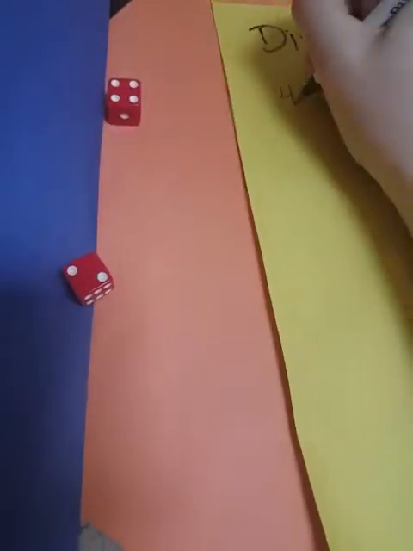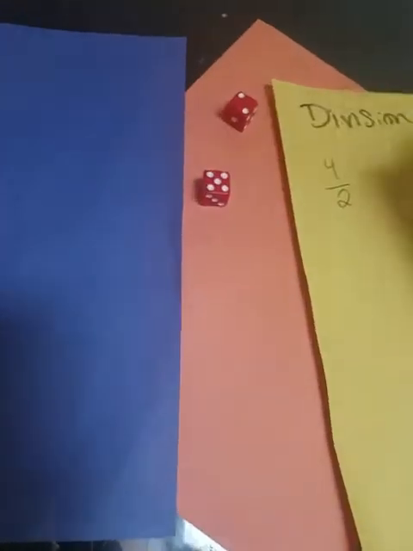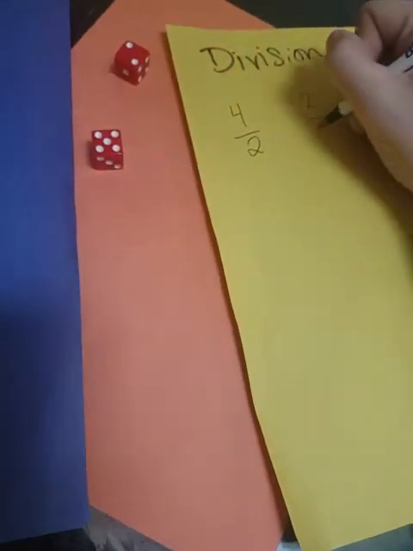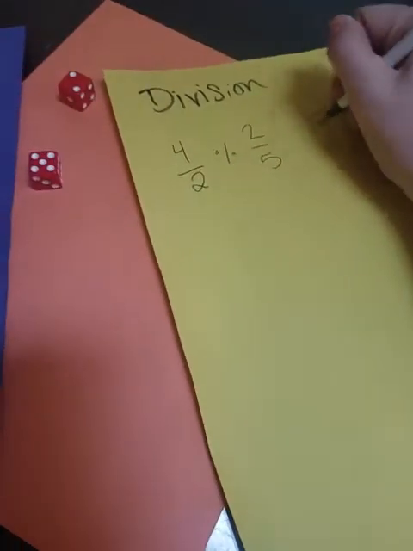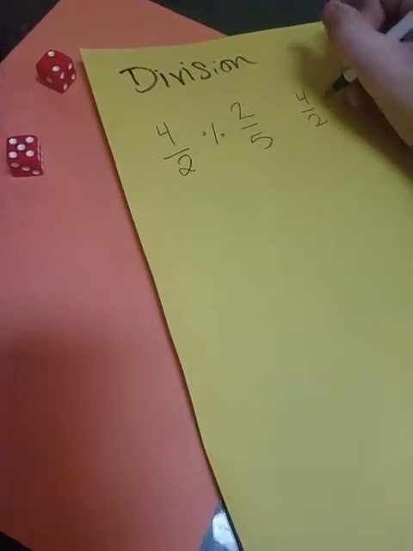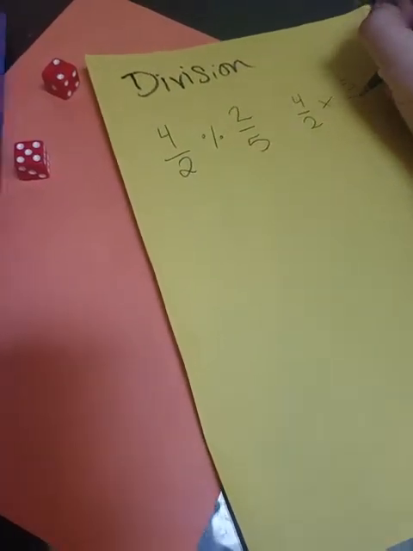For our next one, we are going to do division with fractions. First number 4 over 2, and 2 fifths. For division, you're going to flip the second number, so it'll be 4 over 2 times 5 over 2.